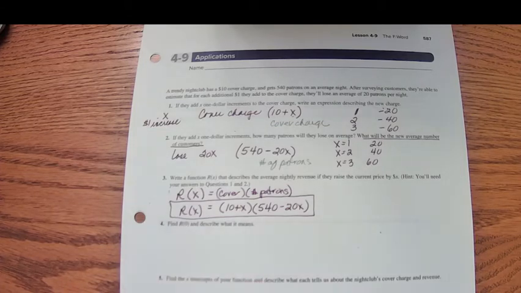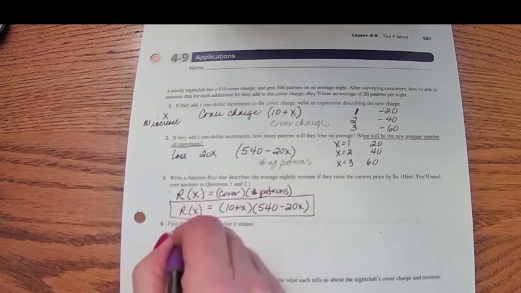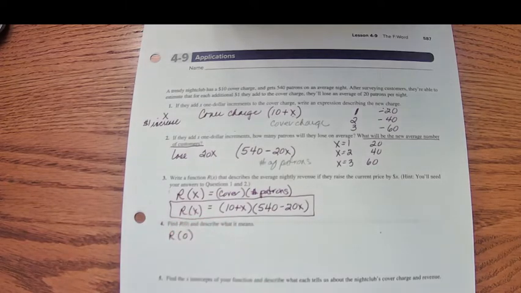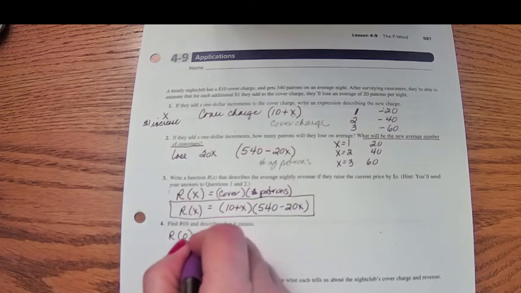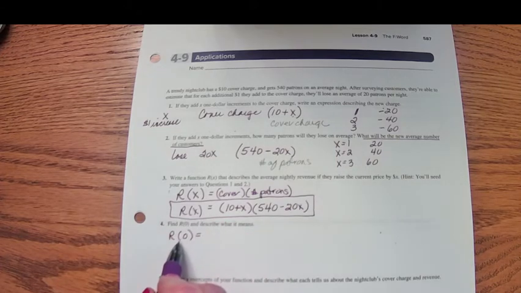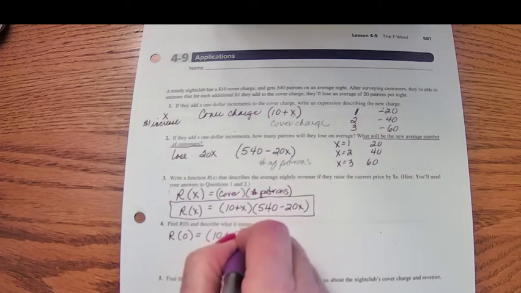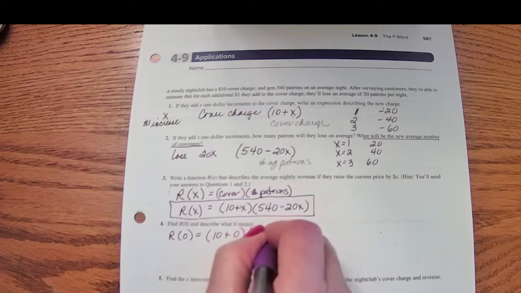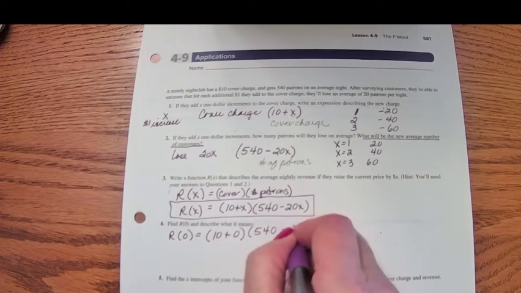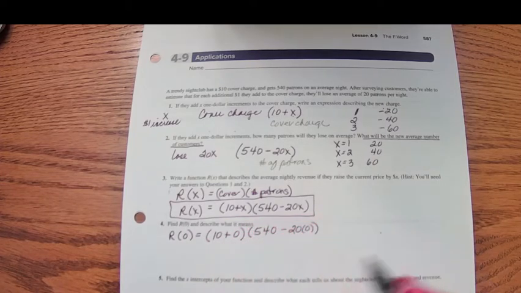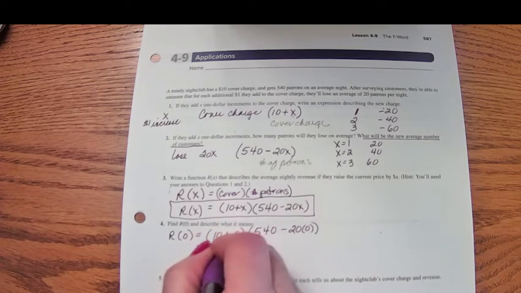So they're asking me to find R of 0. R when X is 0. So this means when they don't increase the cover charge. That's going to be 10 plus 0 times 540 minus 20 times 0. 10 plus 0 is 10.